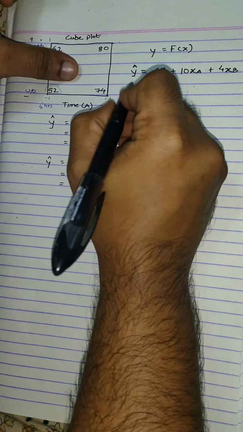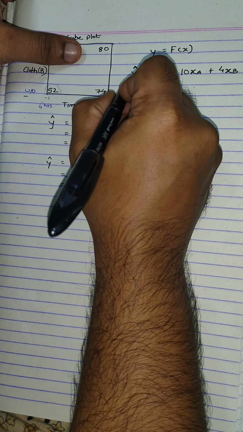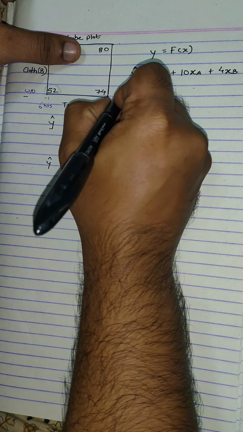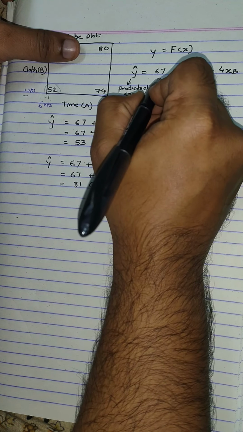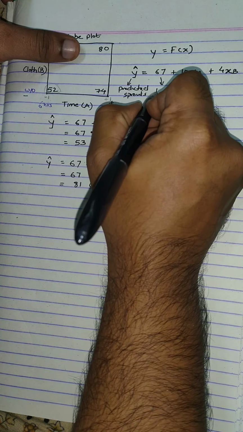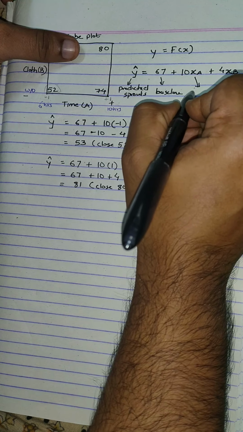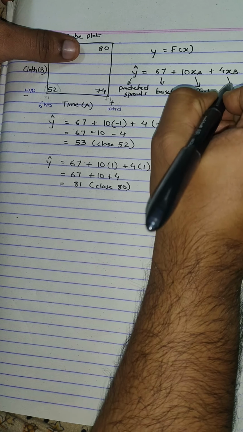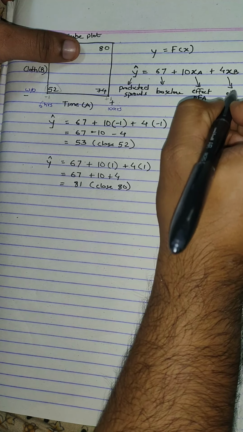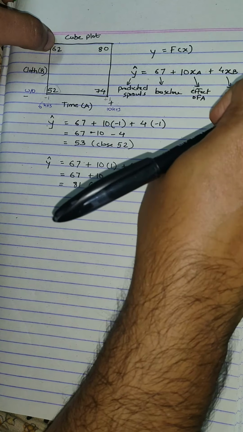Here, first let me write what y is. It is the predicted sprouts. So this is the outcome. This is known as the baseline, this is known as the effect of A, and this is known as the effect of factor B. So now you know what each term stands for. Now let us see how we calculated this.